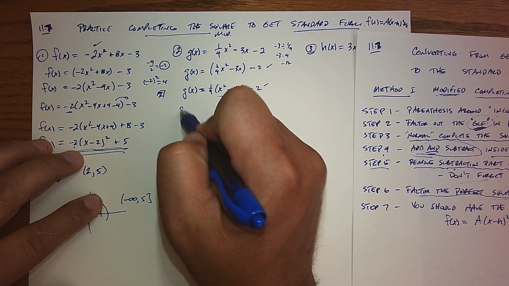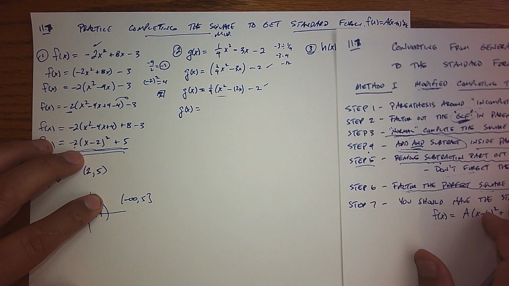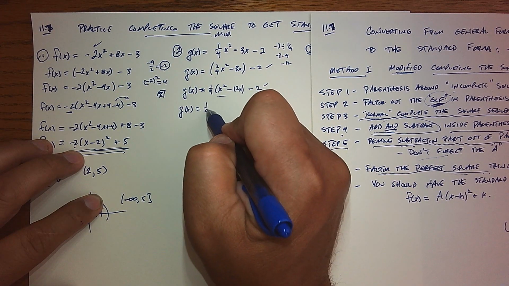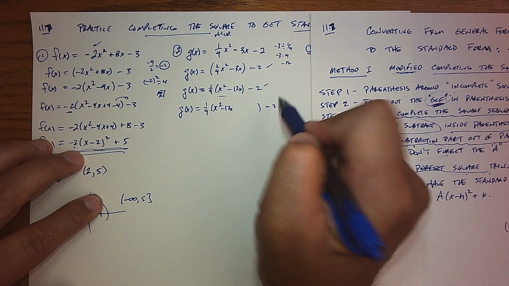There's my incomplete square. So what do? Step 3 is we start following our normal completing the square process. Oops, let me align that. So we get 1/4 x squared minus 12x. What do I need to add and subtract?